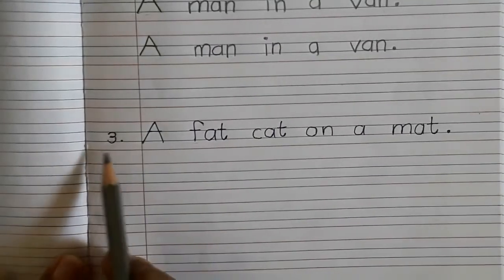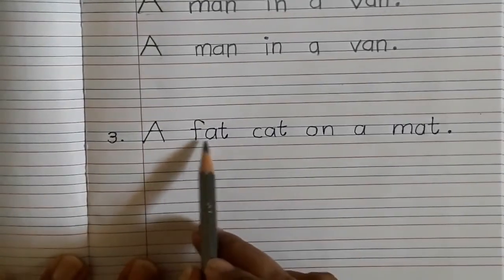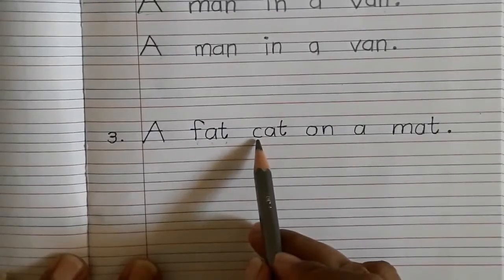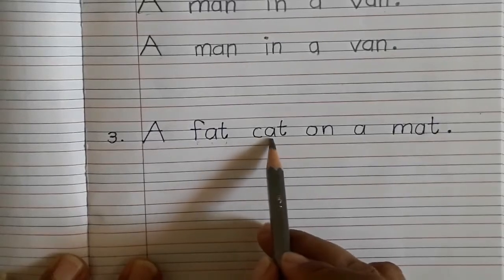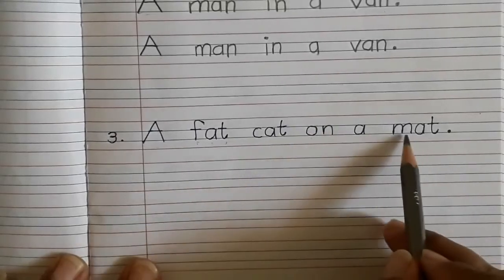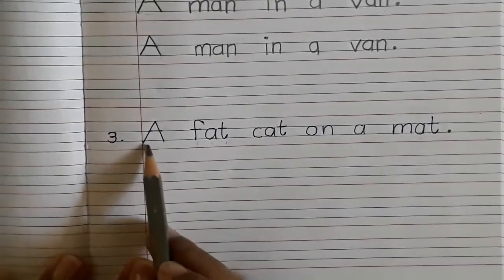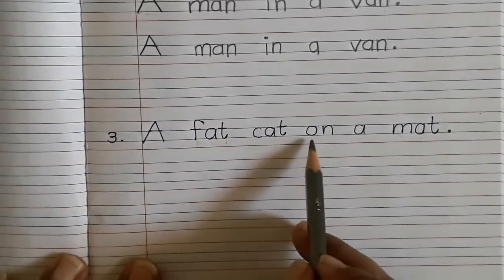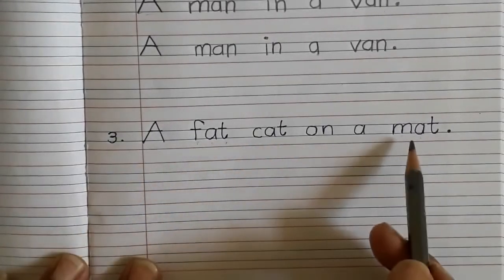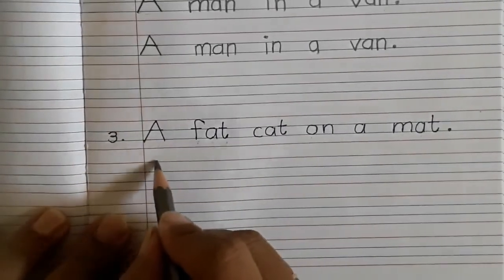Now we will move to the third sentence. First we will read it. A F-A-T fat C-A-T cat, O-N on a mat. Then full stop. A fat cat on a mat. मतलब कि मोटी कैट कहाँ पे बैठी है? मैट के ऊपर. Now we will copy it.